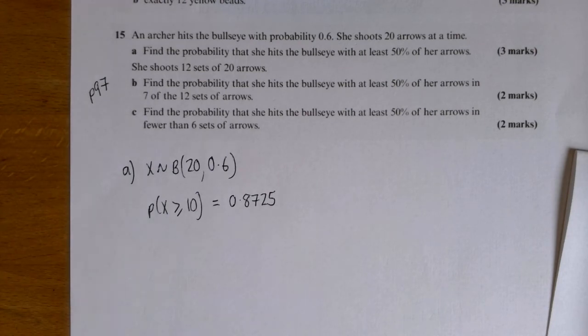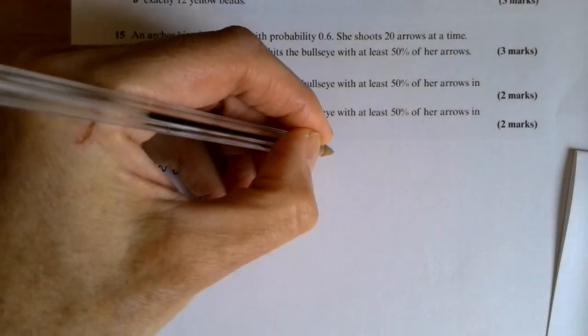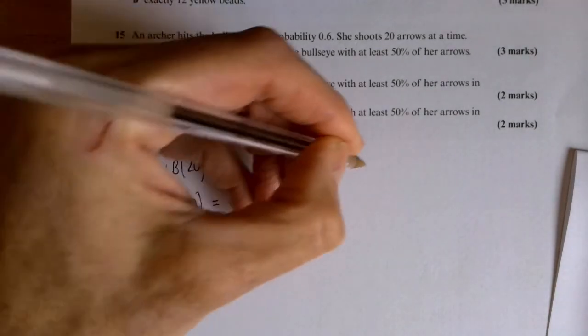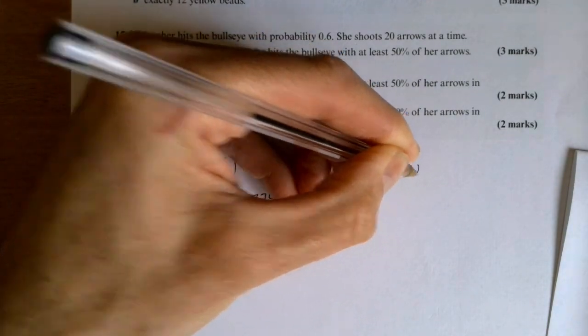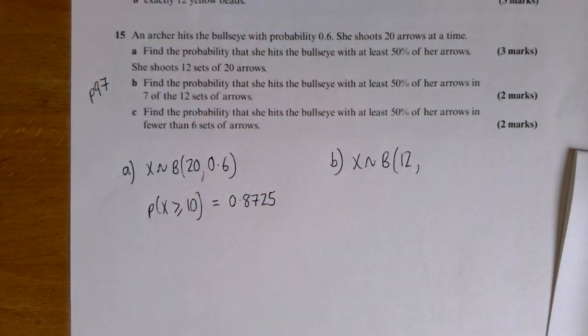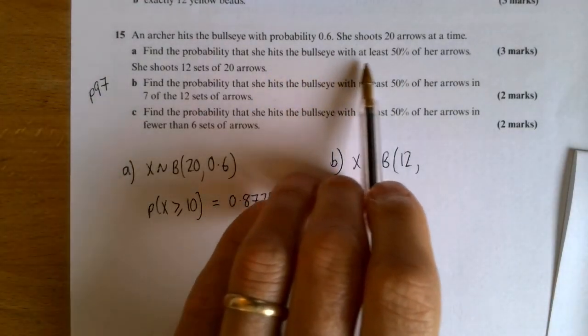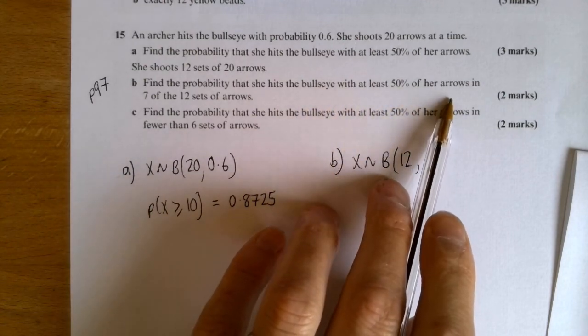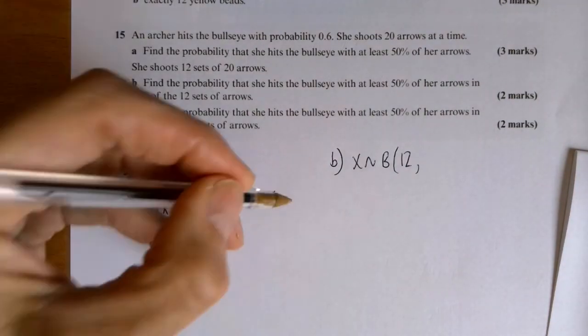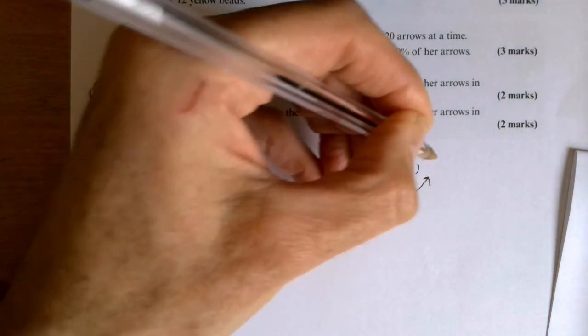So what we've got in part B to start with is another binomial. She's doing something 12 times, and the probability of success in this case is that she hits the bullseye with at least 50% of her arrows. Well, we worked out that probability in the previous question. So that probability there feeds into this.